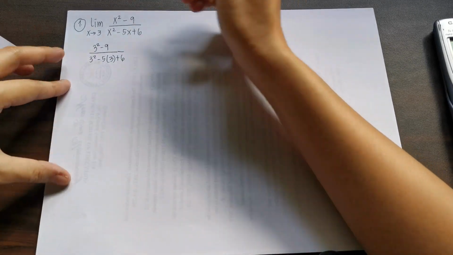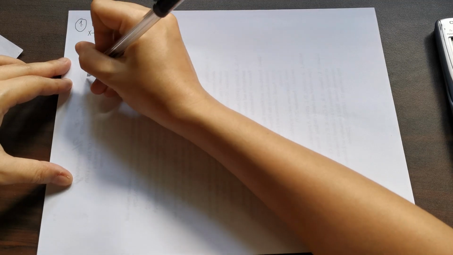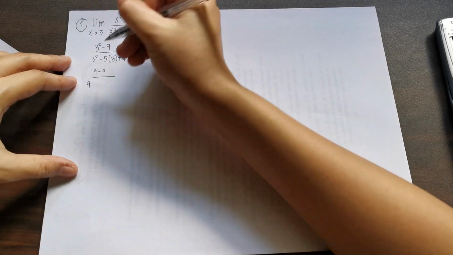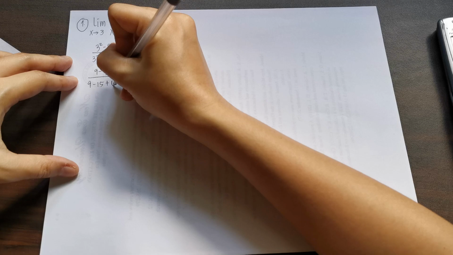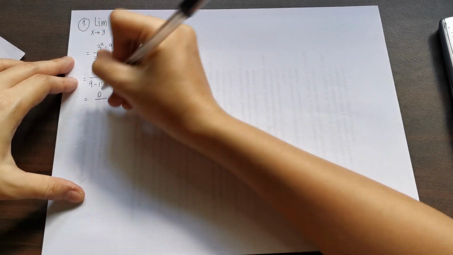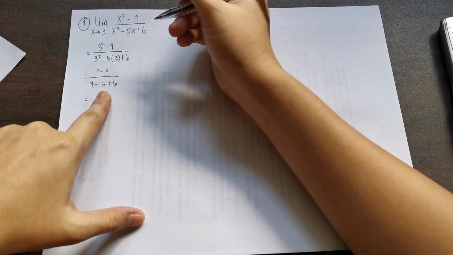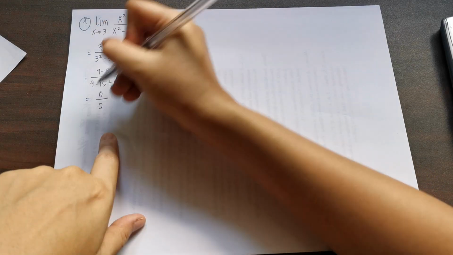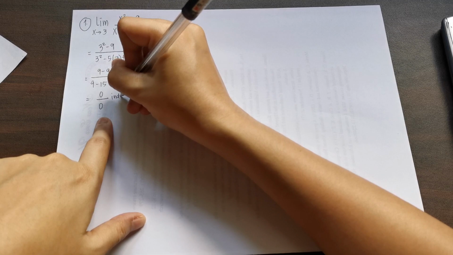So 3 squared is 9 minus 9 over 9 minus 15 plus 6. So 9 minus 9, that is 0, over 9 minus 15, that is negative 6, plus 6, 0. So this one, guys, is called indeterminate form.